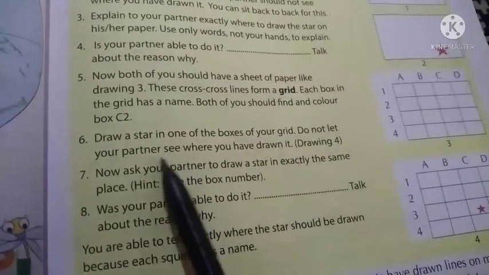Draw a star in one of the boxes of your grid. Do not let your partner see where you have drawn it. This star is in C3. Now ask your partner to draw a star in exactly the same place.